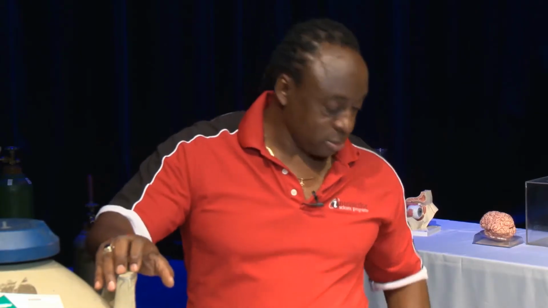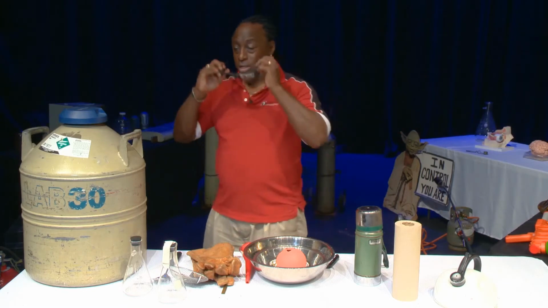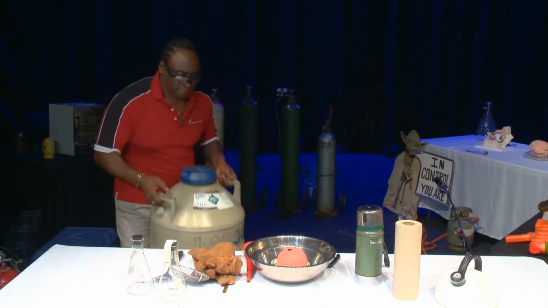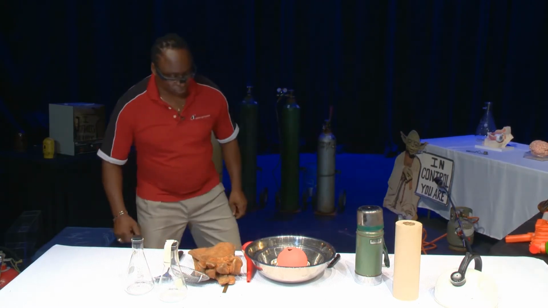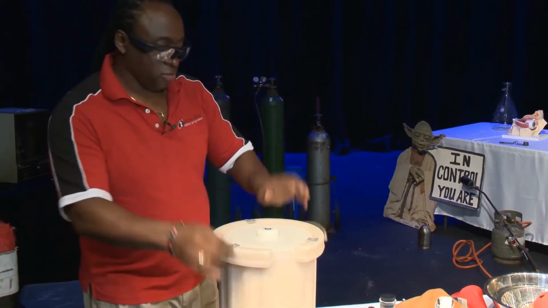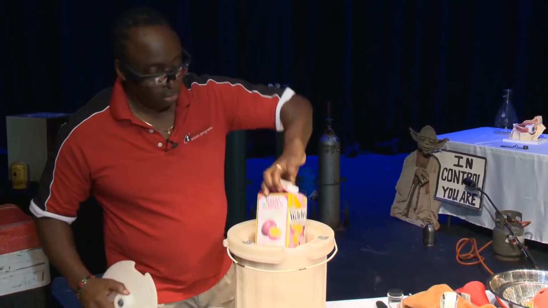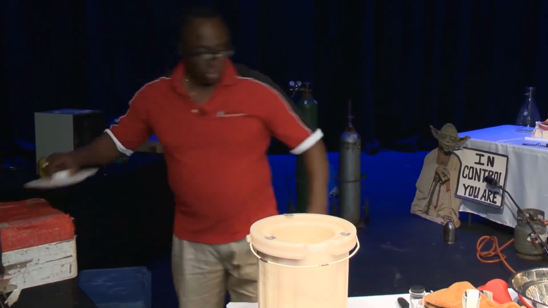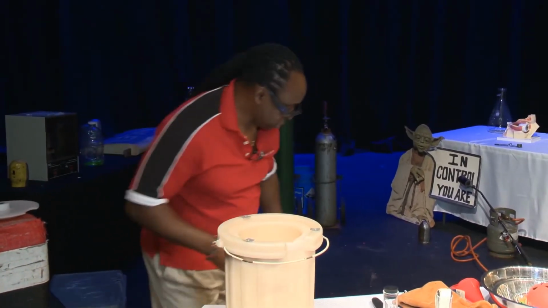So we're going to pour some out. Let me put on my safety glasses. And this is also a Duraflask thermos bottle. See, I keep my juice in there. All right.